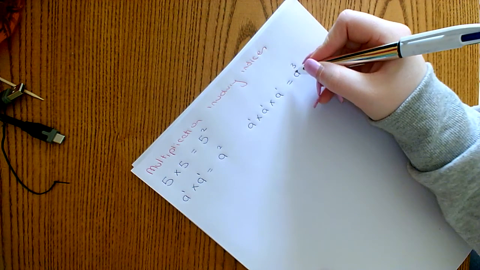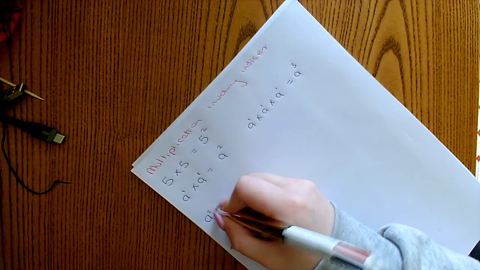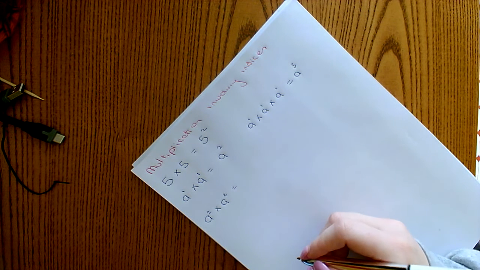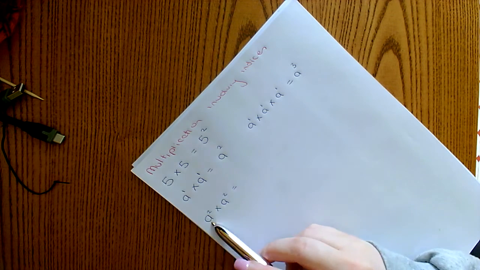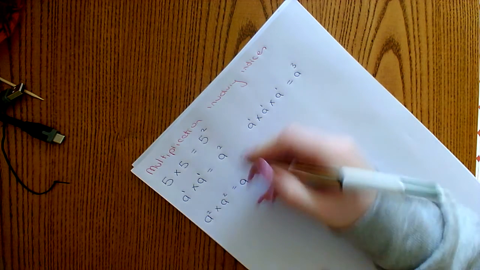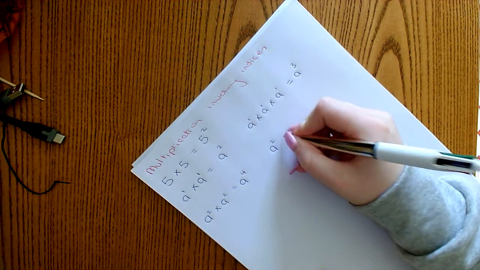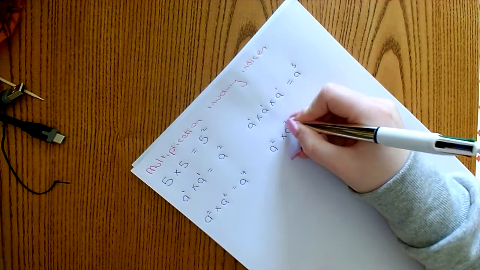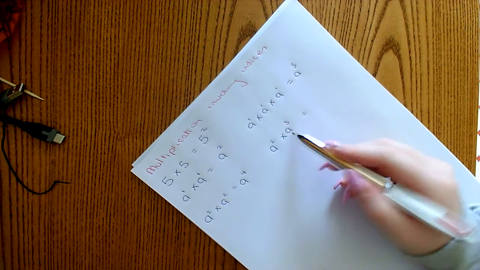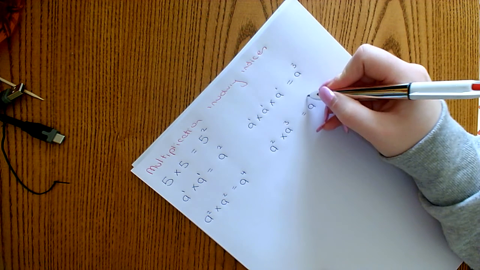If I was to get something like a squared multiplied by a squared, I do the exact same thing. This is just a revision from our other chapter. This is my base, a and a, so I keep my base and I add my powers. 2 plus 2 is 4. An example could be a squared multiplied by a cubed. I do the exact same. We can multiply them, they have the same base, so I keep my base and I add my powers. 2 plus 3 gives me 5.